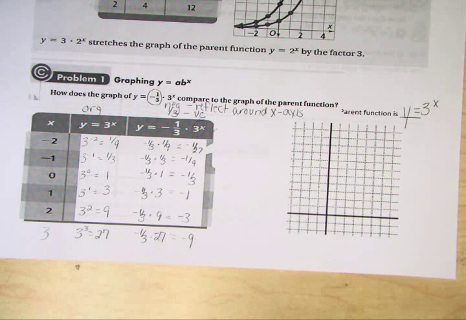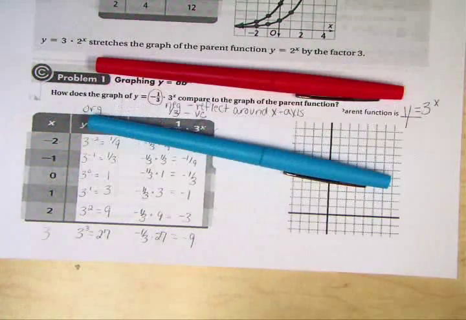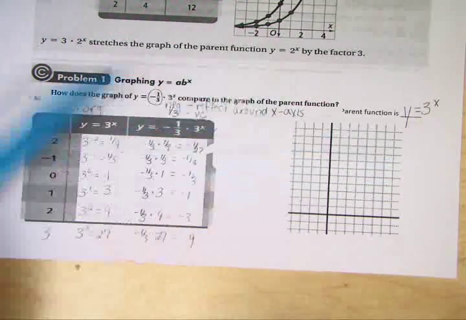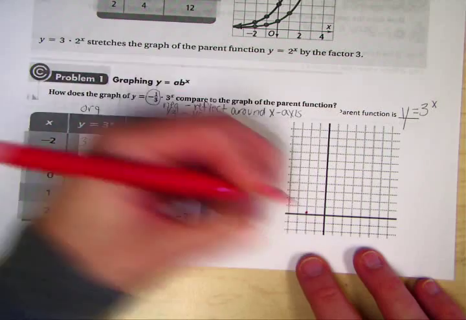If you have colored pencils, this would be the time for you to get them out. I will always put the original in red, and I always will put the other one in blue. The original is negative 2, 1/9, so it's really short right there.